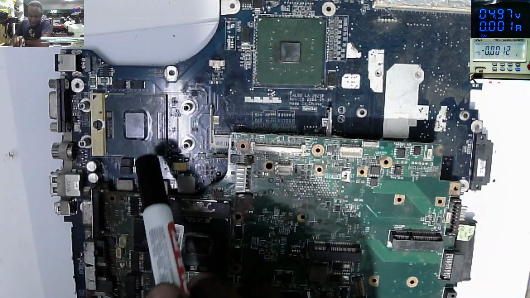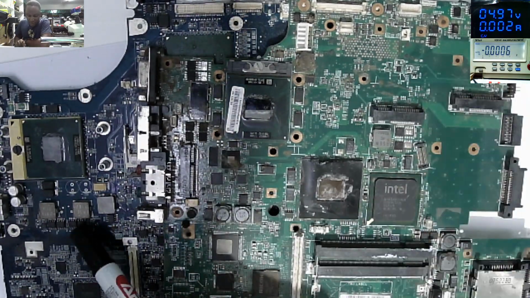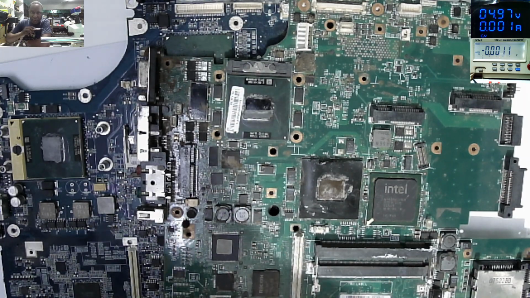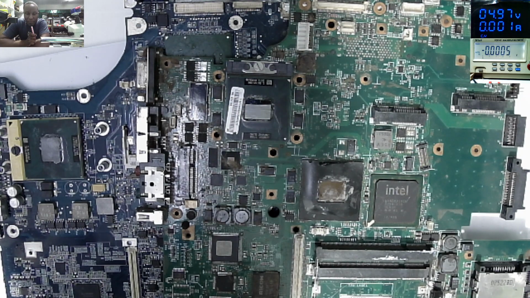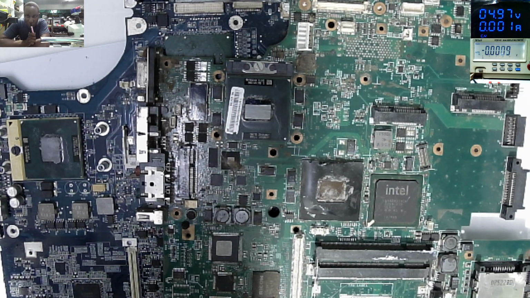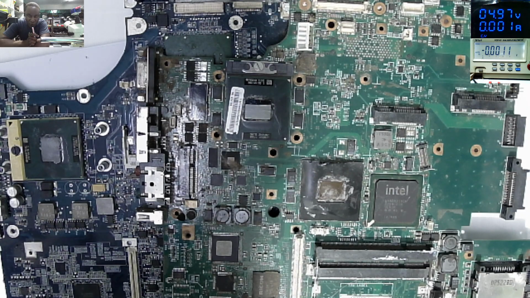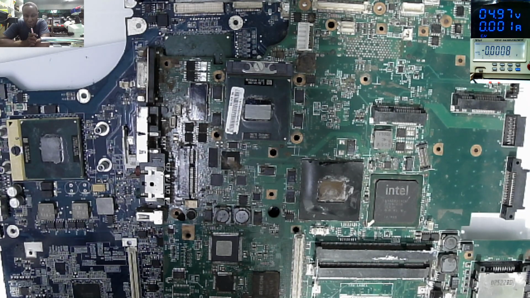You can take the MOSFET from this board, but you have to make sure that if it's an N channel, you replace it with an N channel MOSFET. If it's a low side MOSFET, you must replace it with a low side MOSFET.